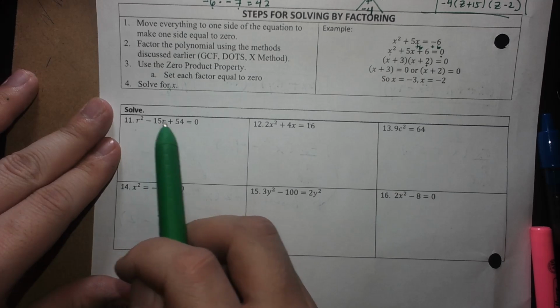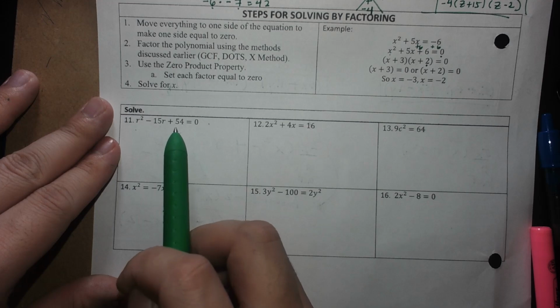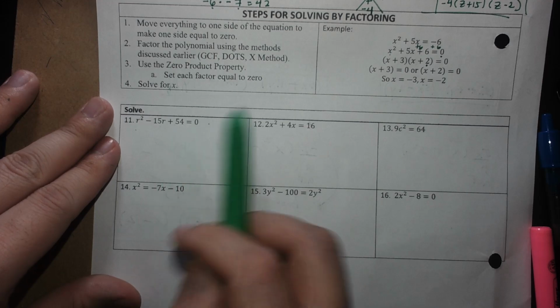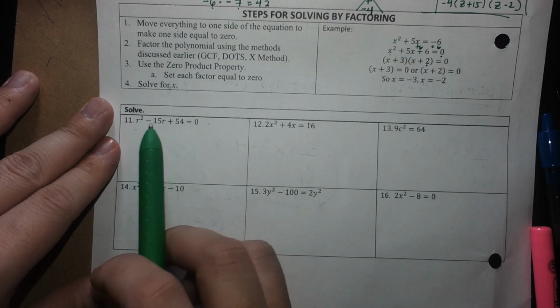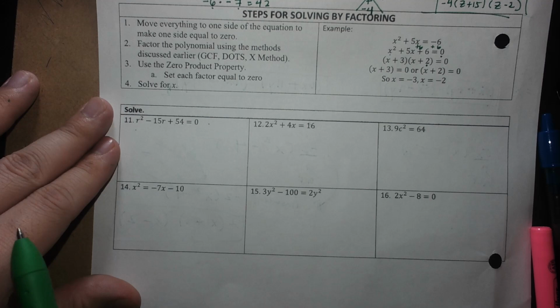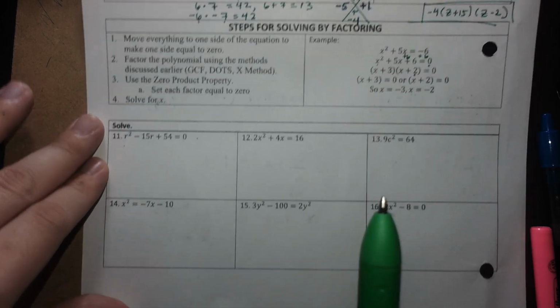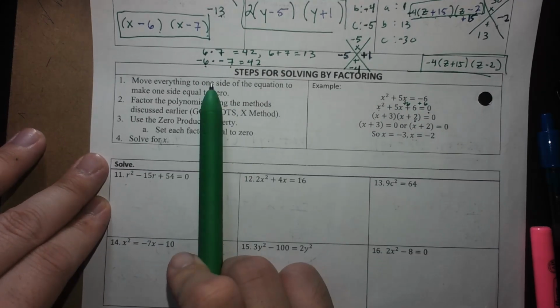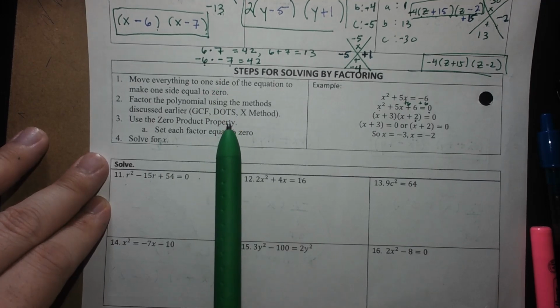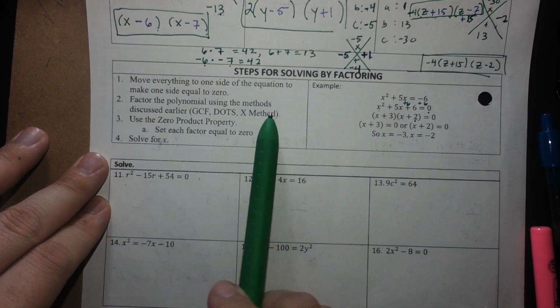So let's look at 11. R squared minus 15R plus 54 equals 0. The best thing about this problem is that the right hand is already 0. And if we look at the left-hand side, we have 3 terms. Do I need to factor by the GCF here? No, there is not a greatest common factor for these 3 terms here. So we don't need to do step 1, but since we have 3 terms, we can go ahead and use the X method.